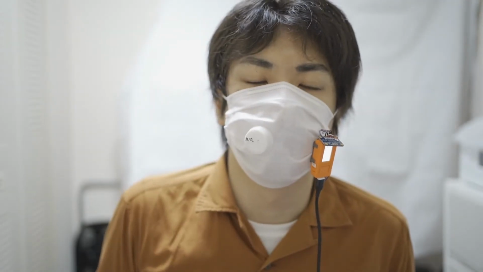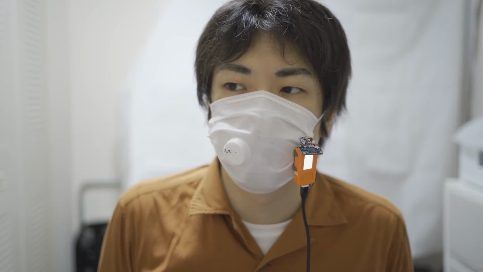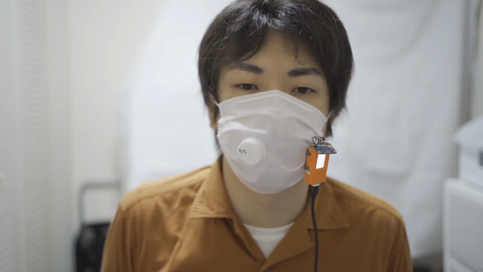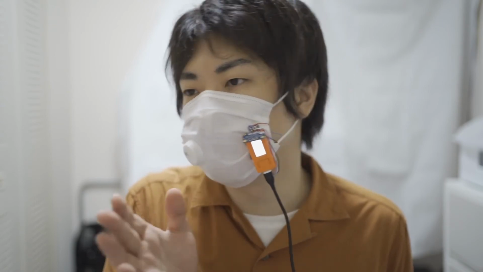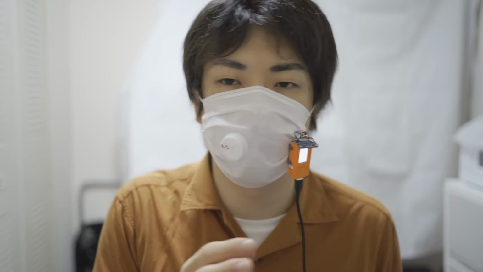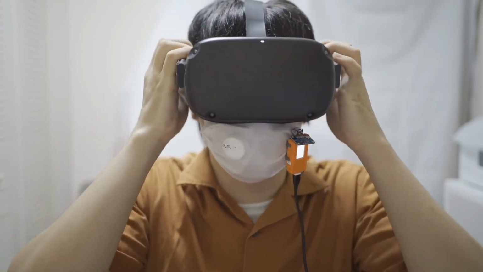The next demo is an entertainment gaming interface. So breathing gestures and game controls are linked. For example, swipe is weapon change, and exhale is shoot the weapon, like a VR game.